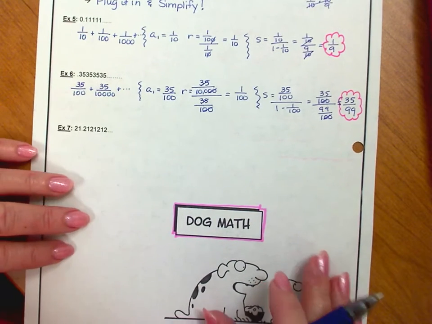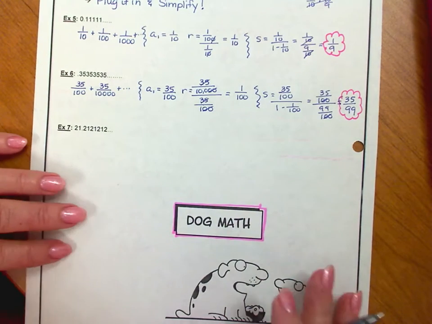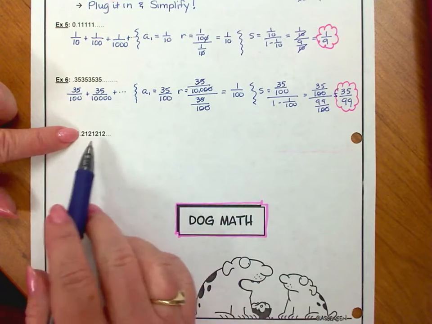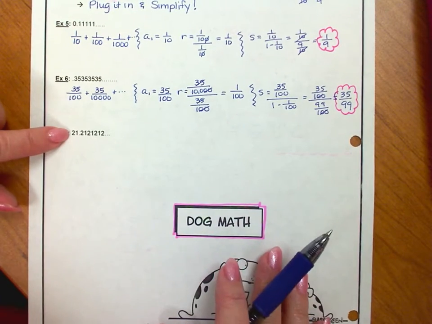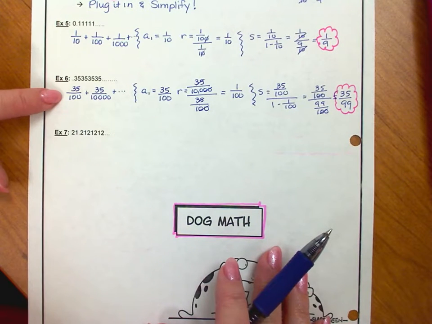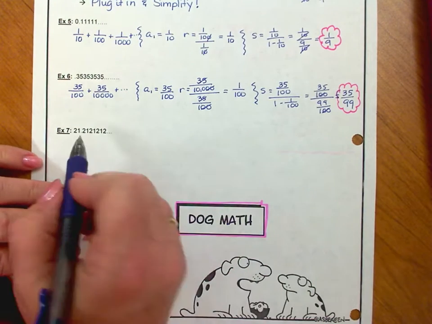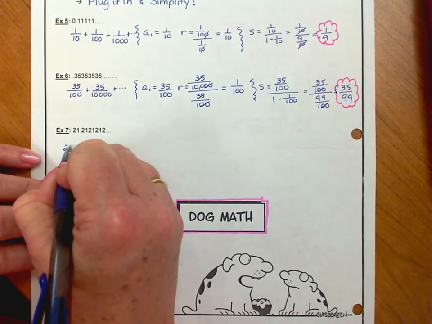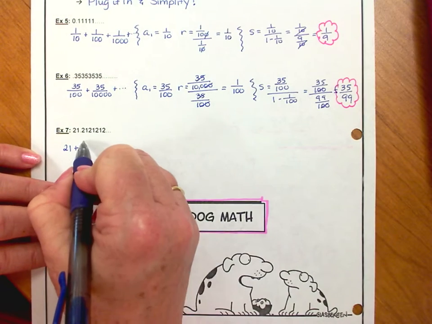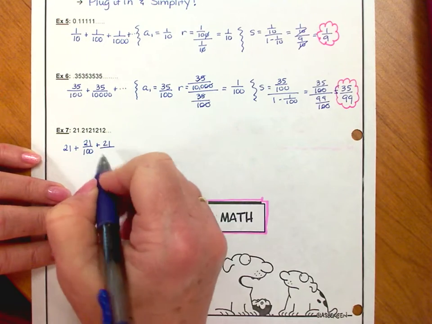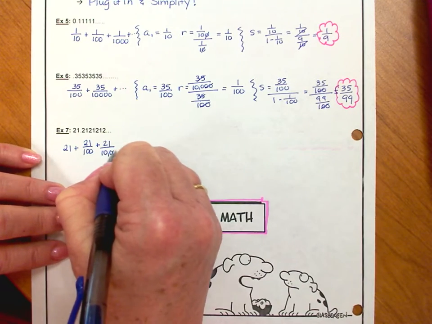All right, so example 7 is a little bit different than the other two, because not only does it have more than one repeating number, but we have a number in front of it. The part that we're using as our first term is the first decimal part. So what we're going to do is set the 21 aside. So it's 21 plus 21 over 100 plus 21 over 10,000, just like in the last one.